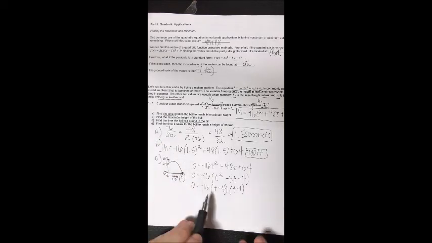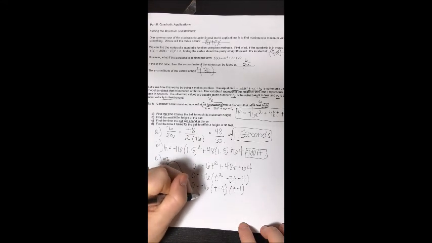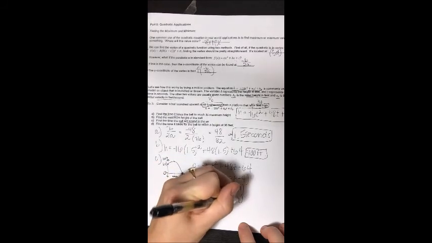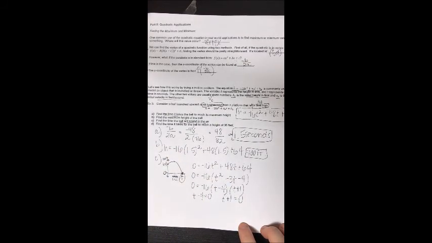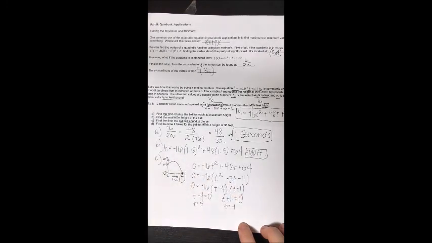Remember, if it's just a number out in front, negative 16 will never equal 0, so that's not going to be one of our values for t. That's not possible. So we're just going to set t minus 4 equal to 0 and t plus 1 equal to 0. When we do that, we get t equals 4 and t equals negative 1.